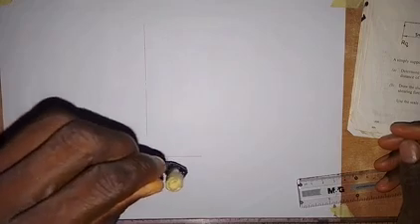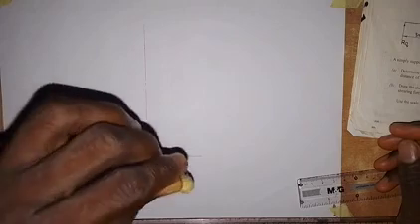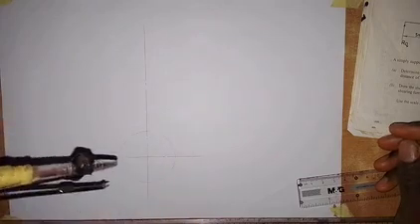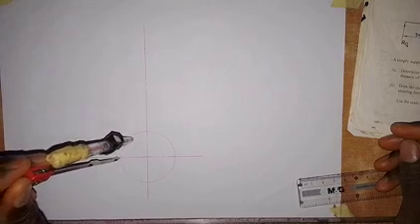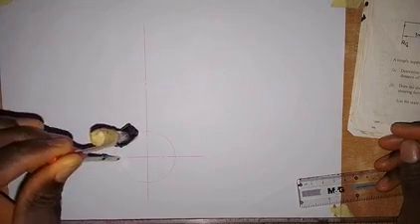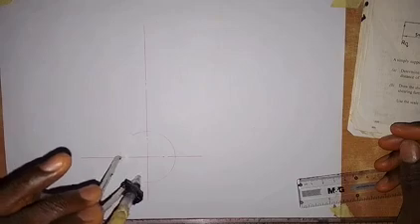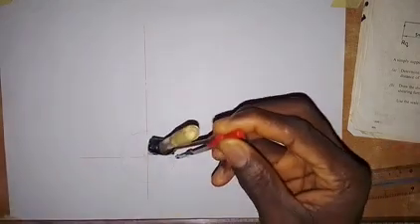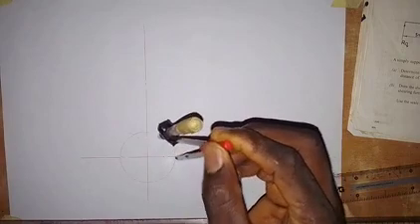So putting the point of the compass here where the two lines intersect, we draw a circle. This circle, we just want to use it to get the hexagon. So we put the compass point at this point, and we make an arc up here and also down here. Then we also put it at this point, and we make an arc here, and also make an arc down here.